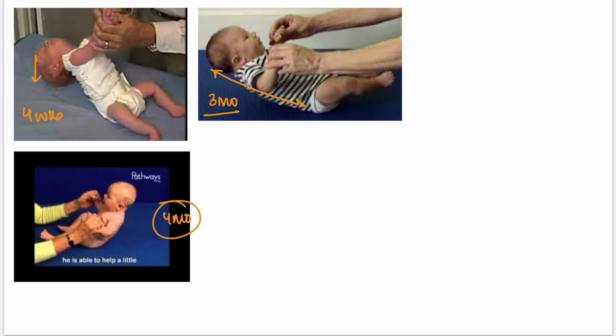3 months have now crossed. So remember, 4 weeks, 3 months, 4 months. 4 weeks, complete head lag. 3 months, head would be in line with the body. And at 4 months, the child will now help you to make him sit.